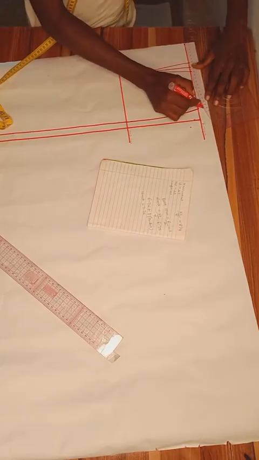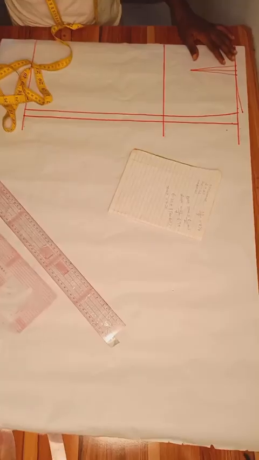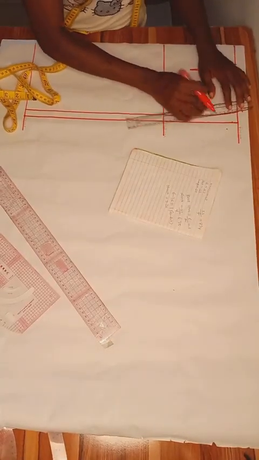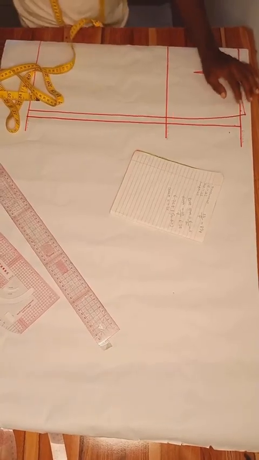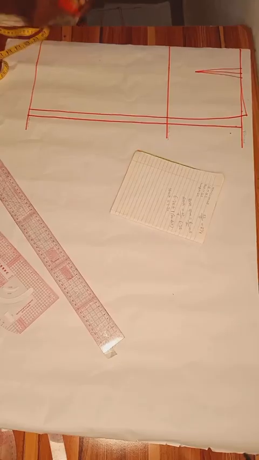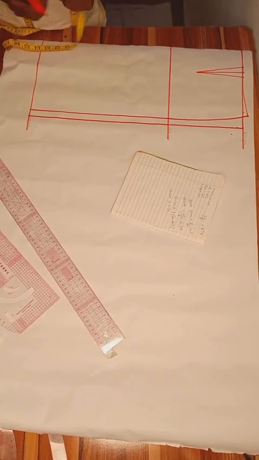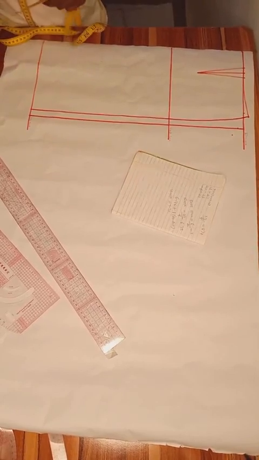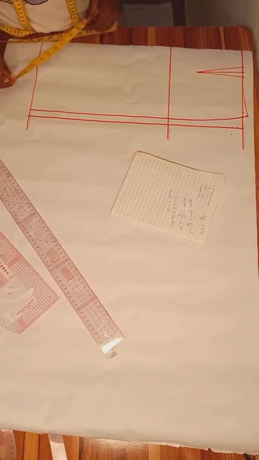And let me say this, some people go down at the center front by half inch, but personally, I don't. So basically, you go up at the side by half inch, and some people also go down at the center front by half inch, but I do not. You get? So that is it. Now you come to your hip line.